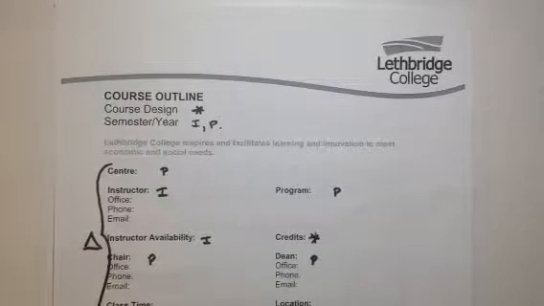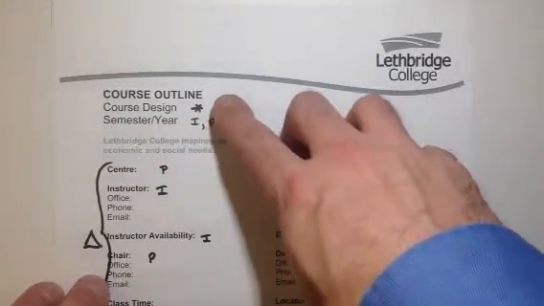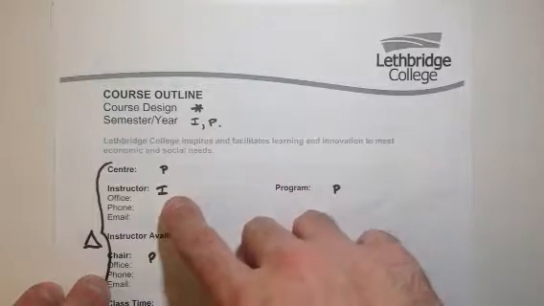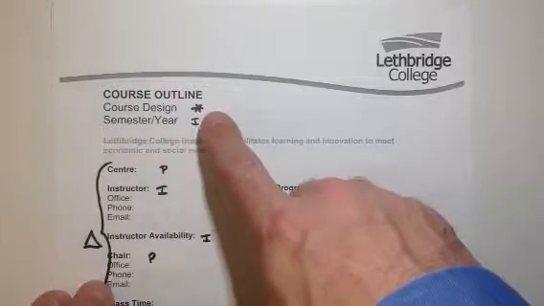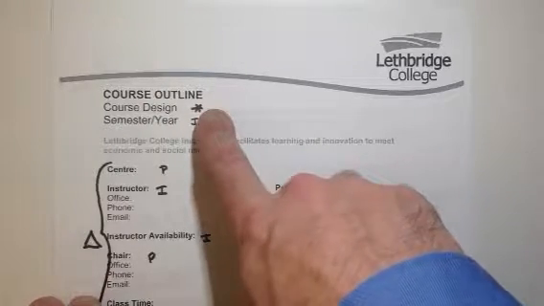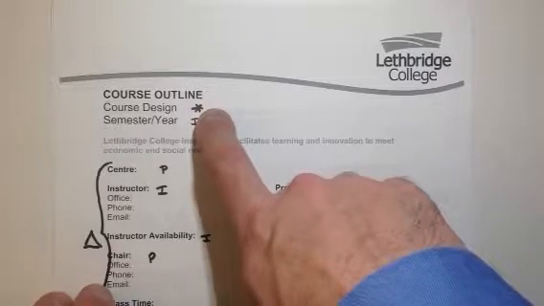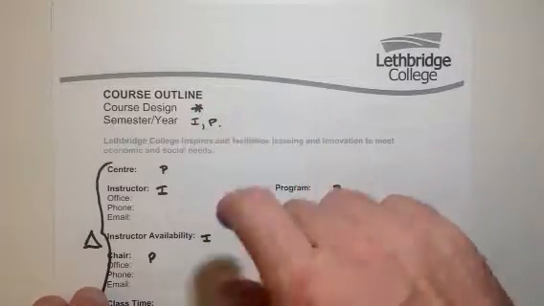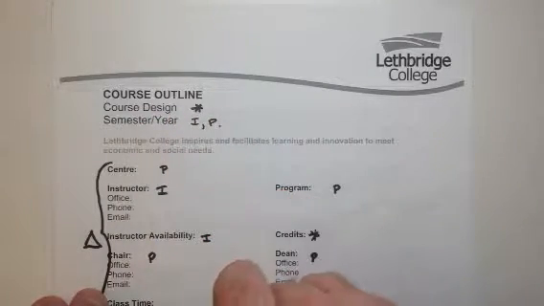So the course outline looks something like this, and as you can see within here, there's a number of different parts that might be either just the instructor or the program, or it might be a full center policy, or it might come directly from the academic council. So right here, this has been approved by the academic council and so is in the academic calendar. So it's important to get that information from there.